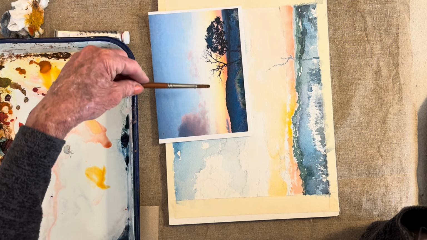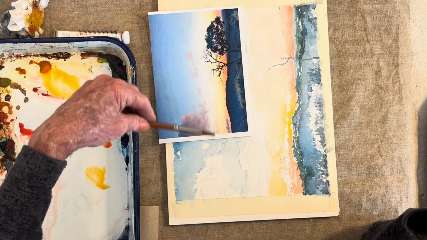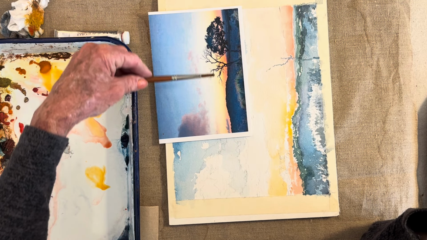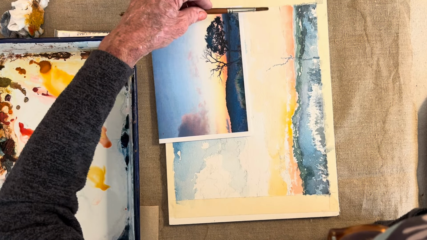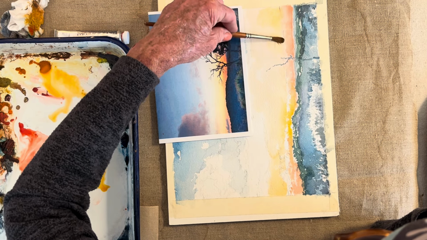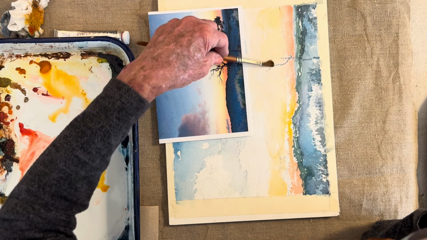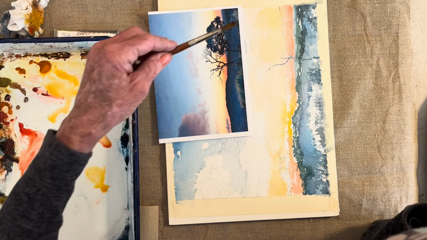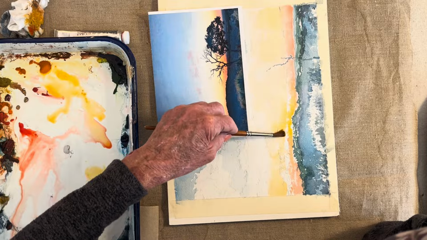You don't want this white in a painting. That's from the photograph, and it's just too stark. So I'm going to add a tiny bit of yellow, it's not a true yellow, it's a yellow-orange. And then more over here.